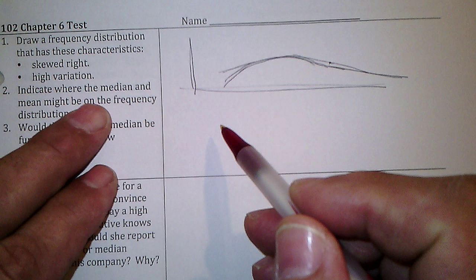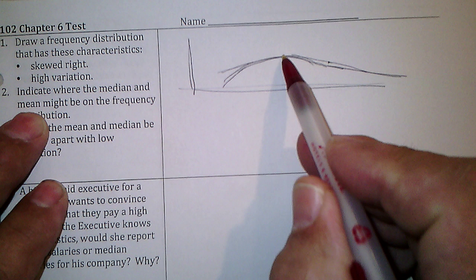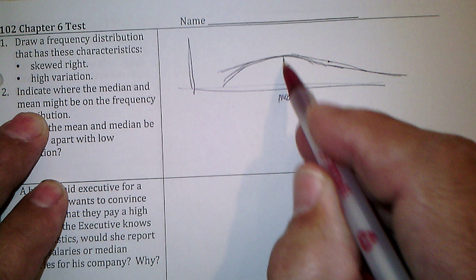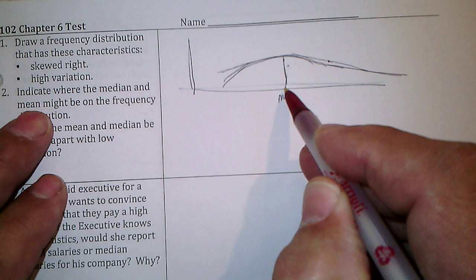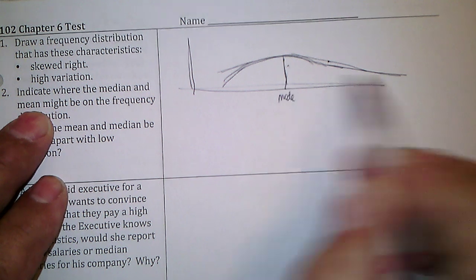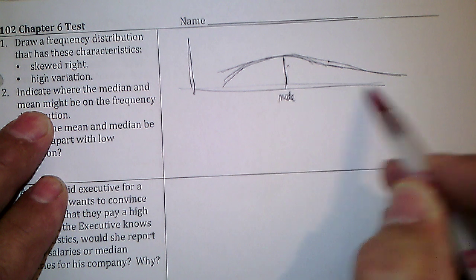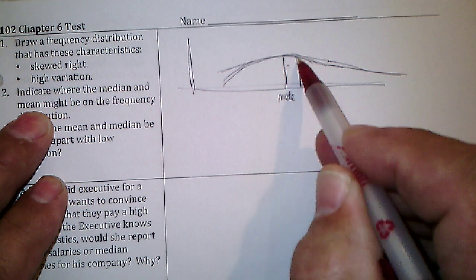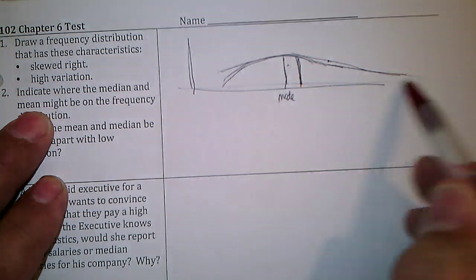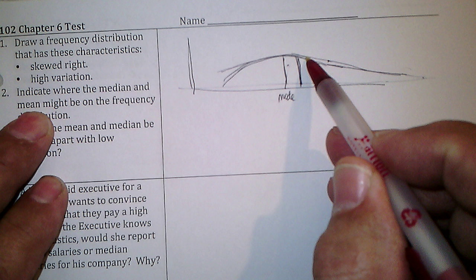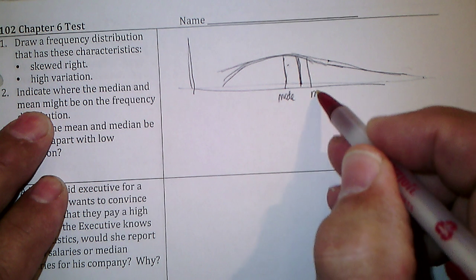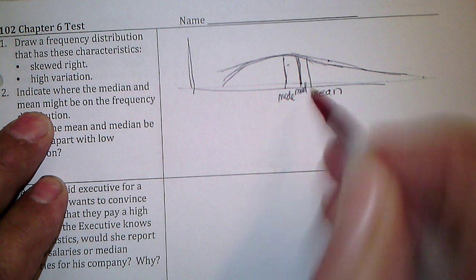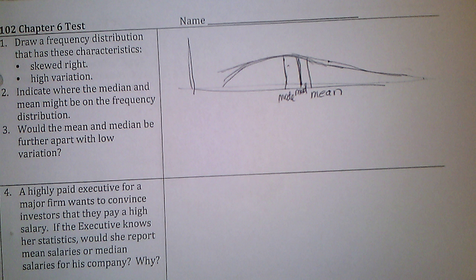And then indicate where the median and mean would be. Well, the mode's the highest, most common value. And then the median is the middle number, and since there's a few more on this side of that high spot than on this spot, it would be over here. But the mean averages even those that are way out there into it, and it takes those into account. So the mean would be the farthest over, and the median would be in between the mode and the mean.